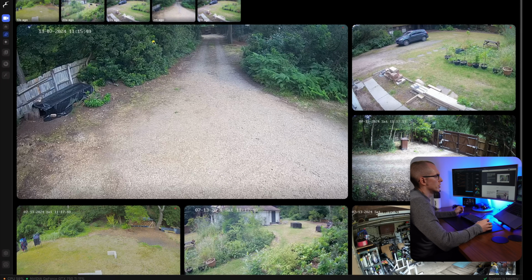Something that I am not convinced about, I find it quite distracting, quite annoying, are these little GIFs that you get up at the top. So the idea of this is to show you what just happened.